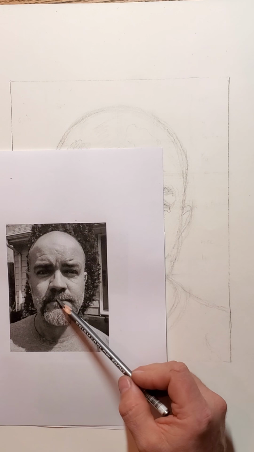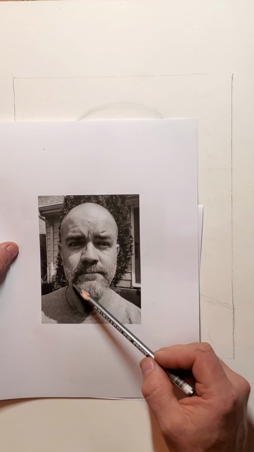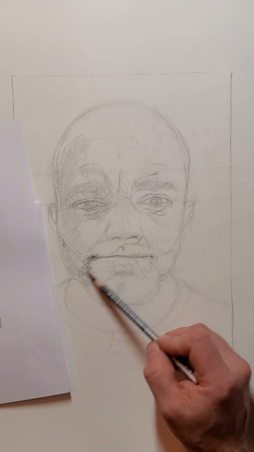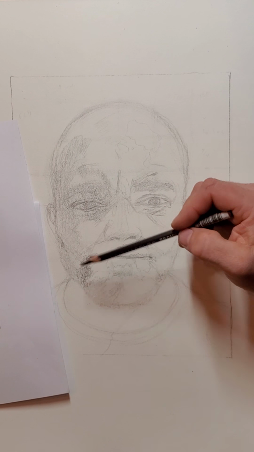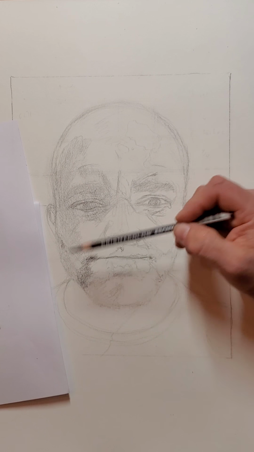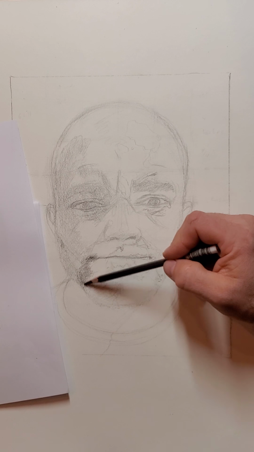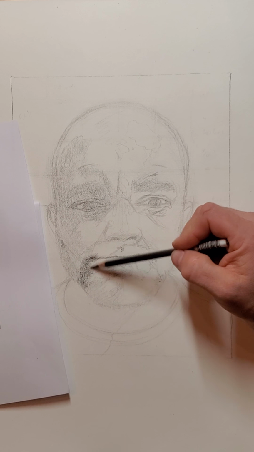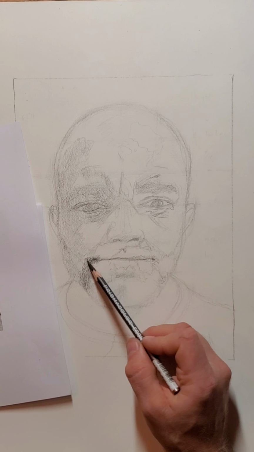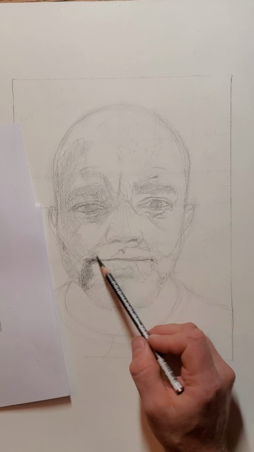Here we see a lot of shadow happening over on this side and a lot of dark, and so I'm not gonna hold back over here. I know I can get pretty dark in a lot of what's going on over here. I'm not bearing down really hard. I try to use the tip of the pencil to really get a lot of that value to begin to show up.